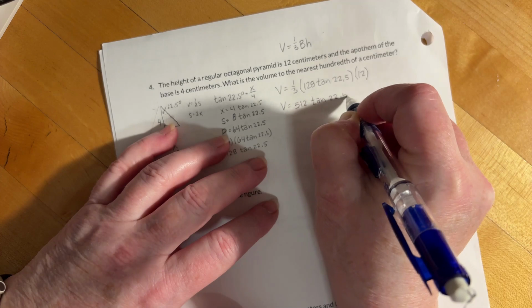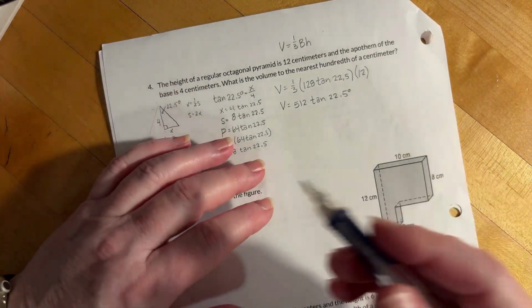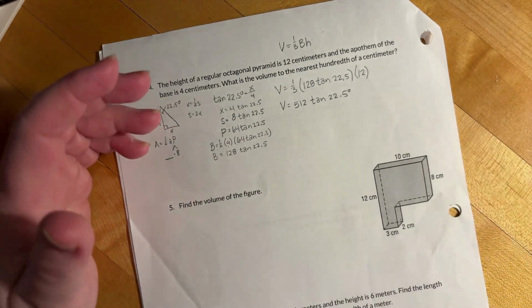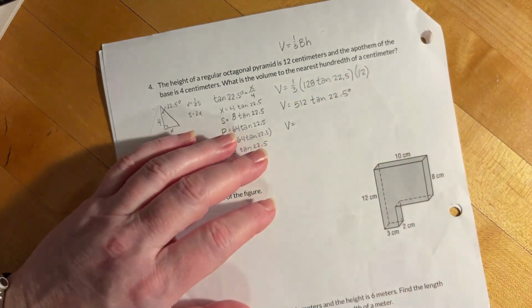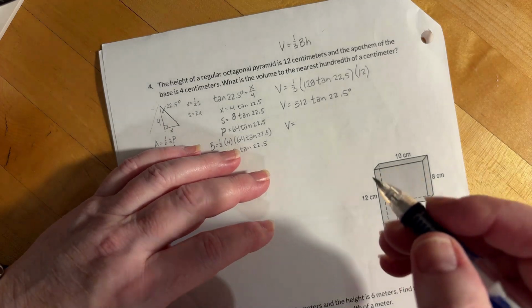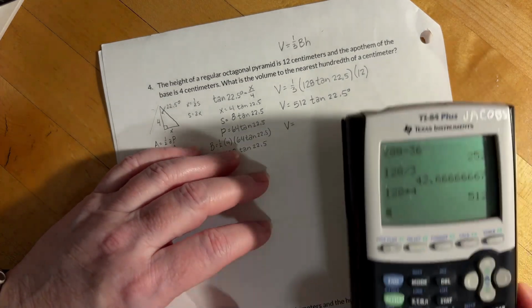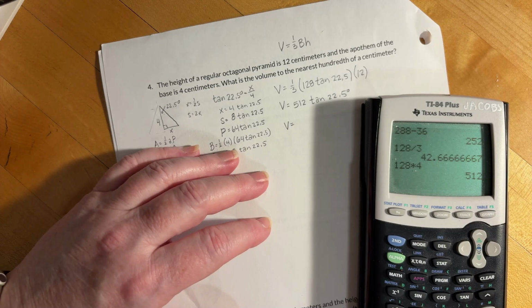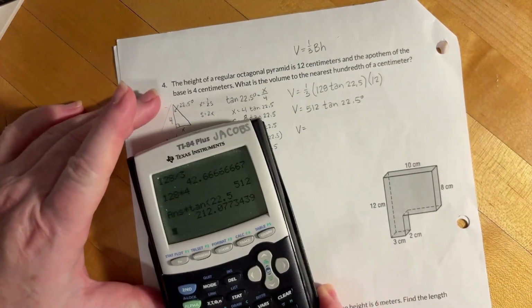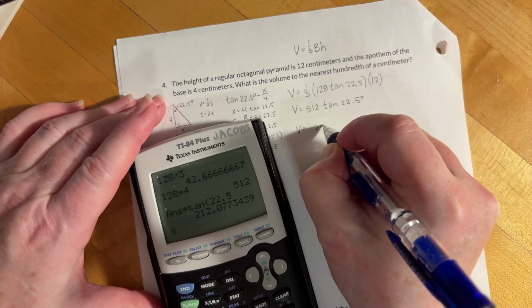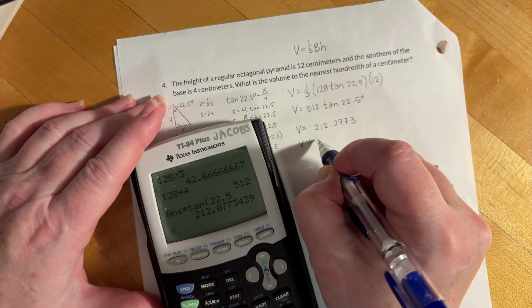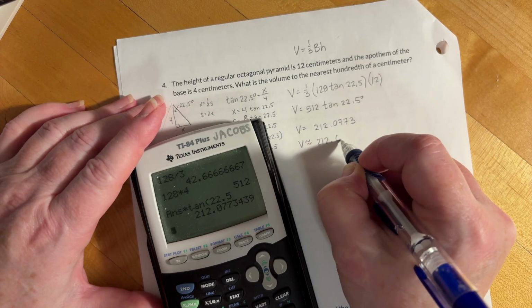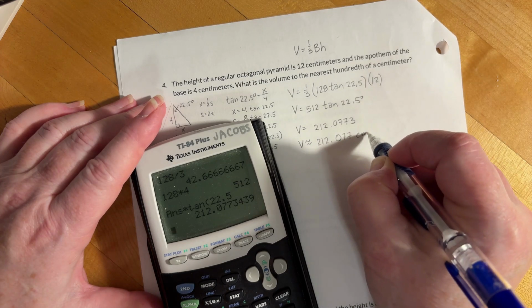tangent 22.5 degrees. Now that would be exact, but it asked me for the volume, and I think yours says to the nearest thousandth. So my volume, when I put this into my calculator, 512 times tangent of 22.5, okay, I've got this nice number here, 212.0773. So my volume is approximately equal to 212.077 centimeters cubed.